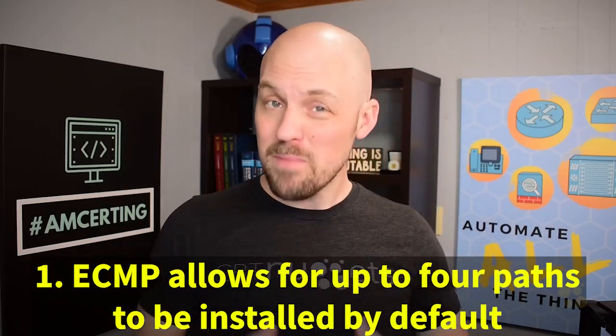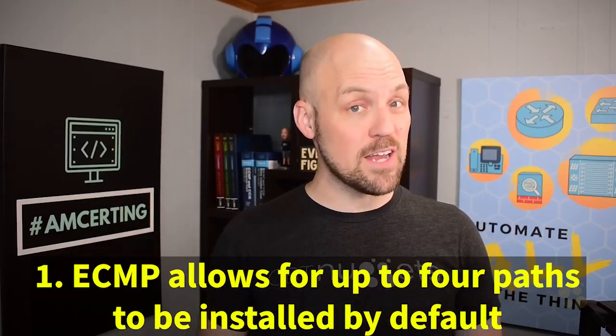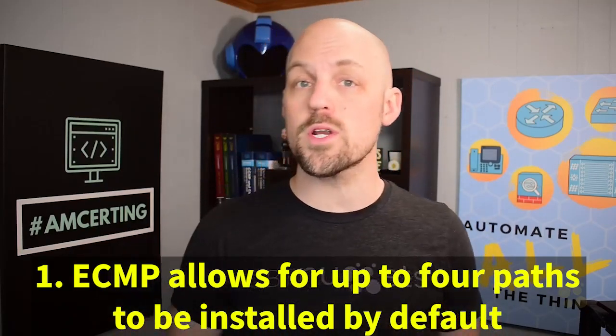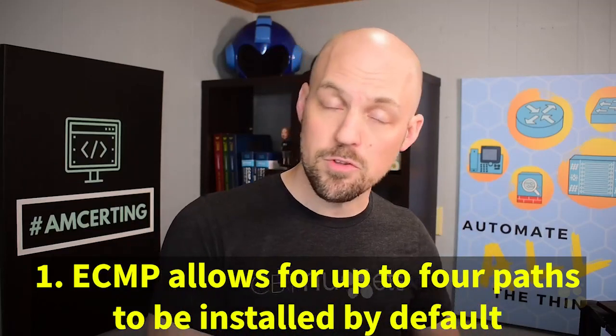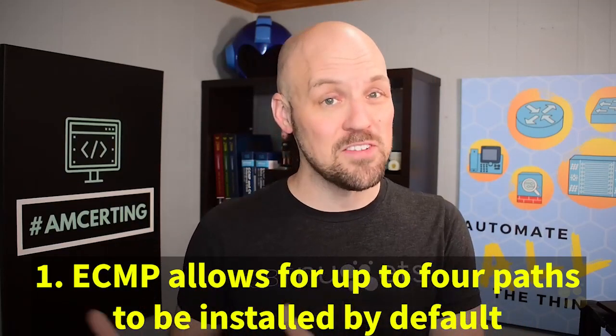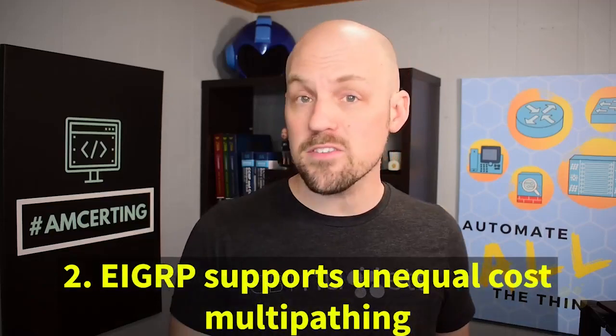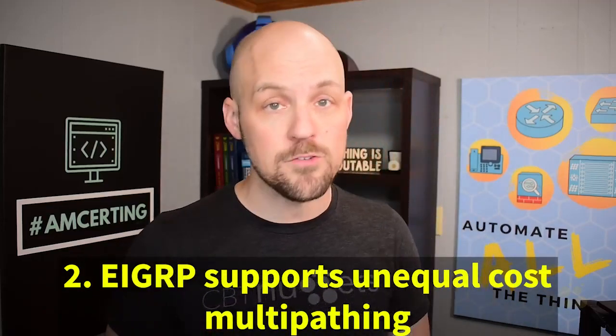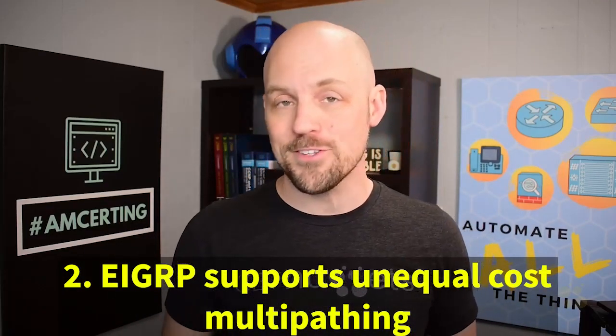So when we think about load sharing, what we're really saying is that we can install many different routes into our routing table. In fact, up to 4 by default is supported, as long as the administrative distance, in other words, the routing protocol, is the same, as well as the cost to get there. Now, EIGRP does support unequal cost multipathing as well, so we can use the variance command for that if we're using EIGRP.